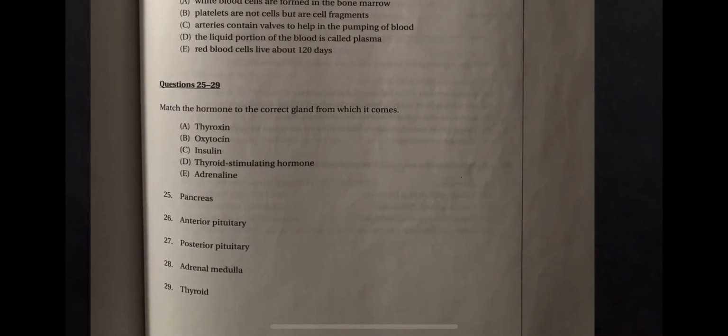Let's start questions 25 to 29. 25. The pancreas is responsible for which of those? Number 25, the pancreas, C. Insulin. Anterior pituitary gland. As you know, the anterior pituitary gland produces tropic hormones or stimulating hormones. So the answer is D.